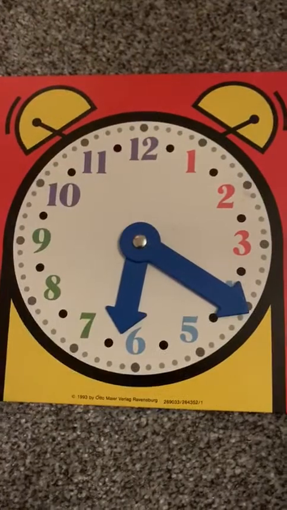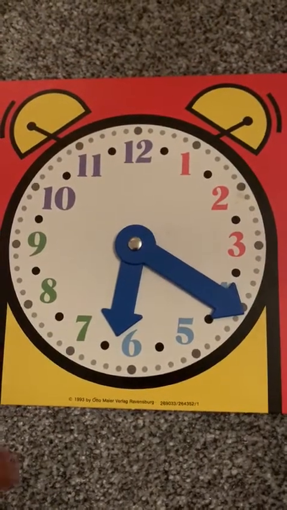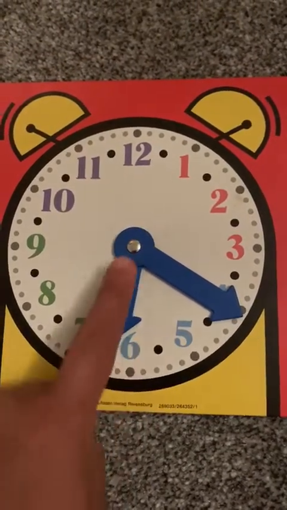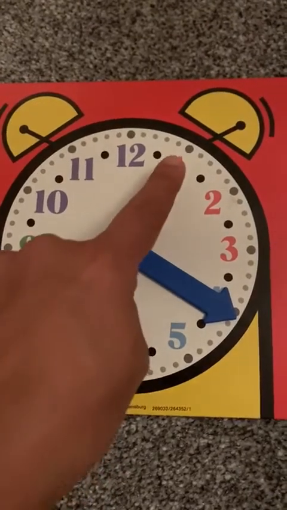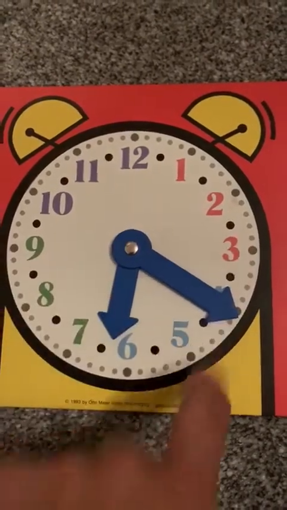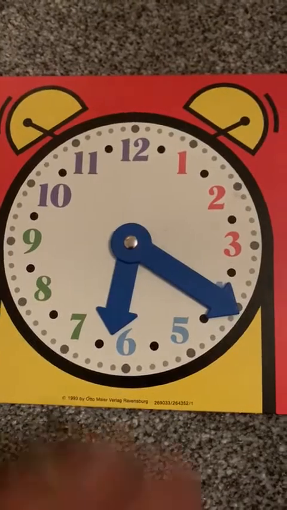What time is it now? That's right. It is 6. The hour hand is 6. And then we've got 5, 10, 15, 20. 6:20.